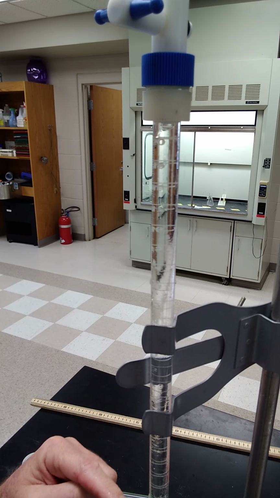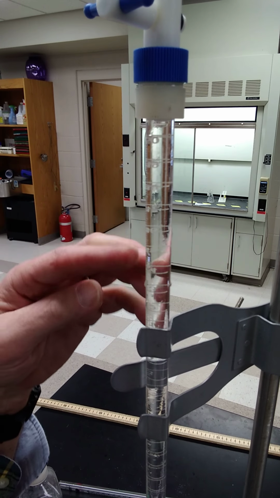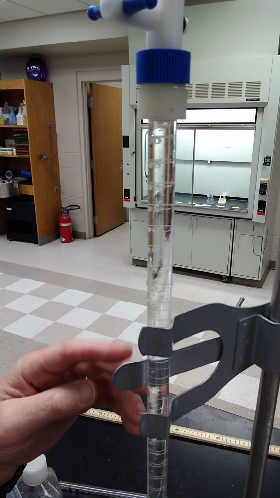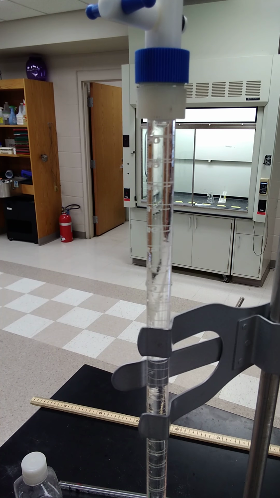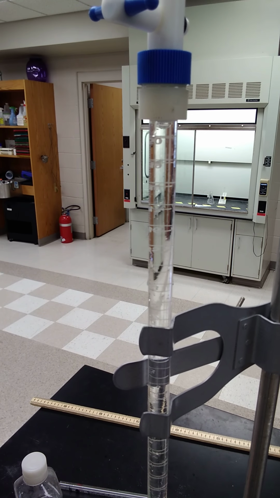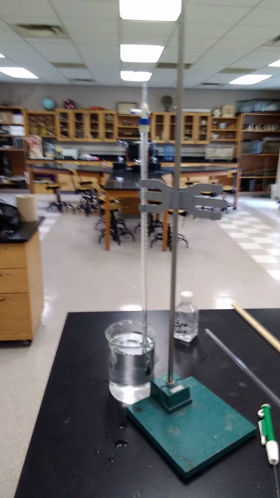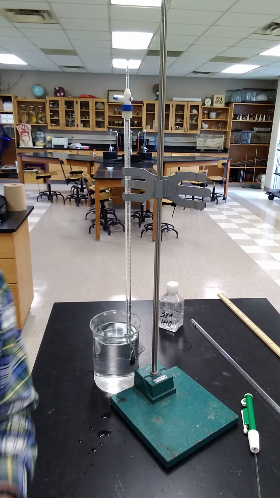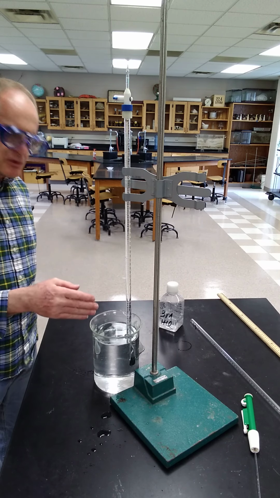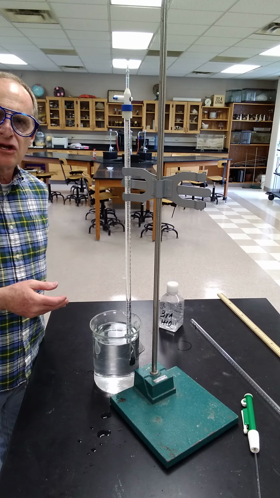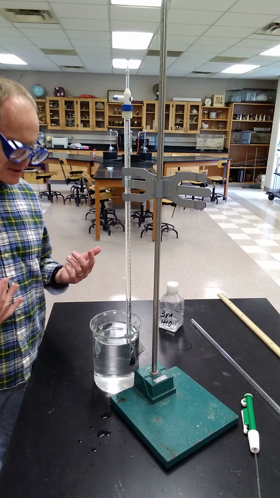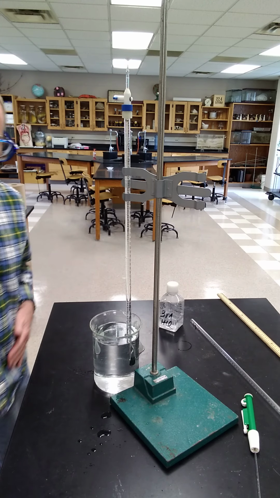I don't know how well you can see that. So the acid is heavier than water, so it's floating down all the way to the bottom, and it will eventually start to react with the magnesium. Okay, so now this is going to take a little bit of time, so eventually I'm going to cut the video and then come back just so that you don't have to sit here for 10 minutes watching it.